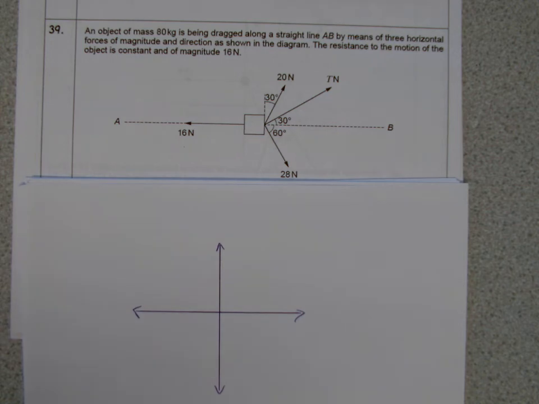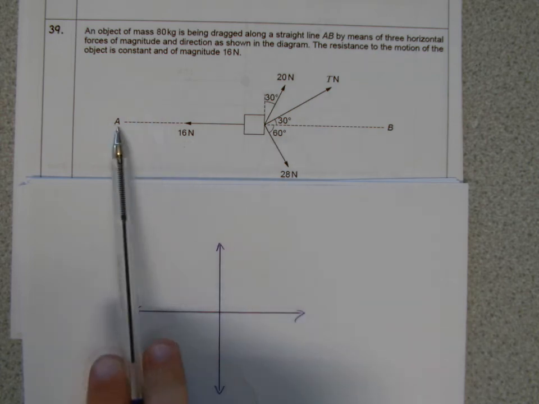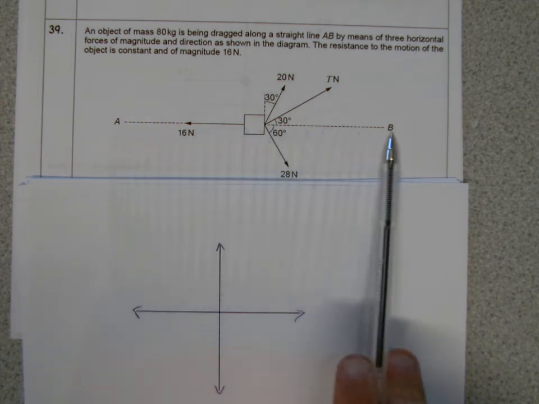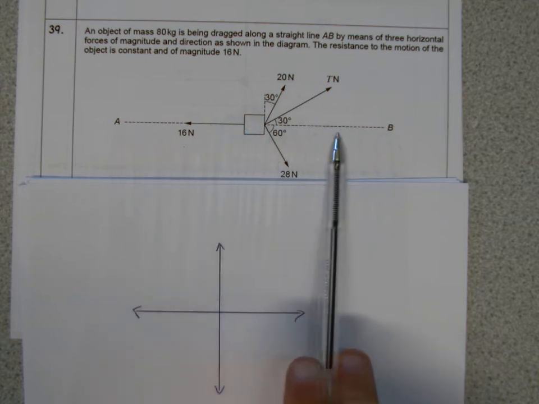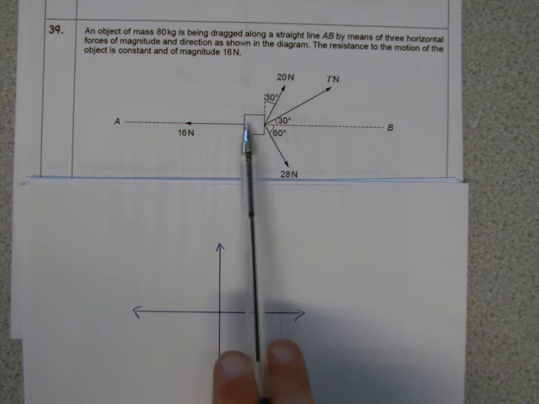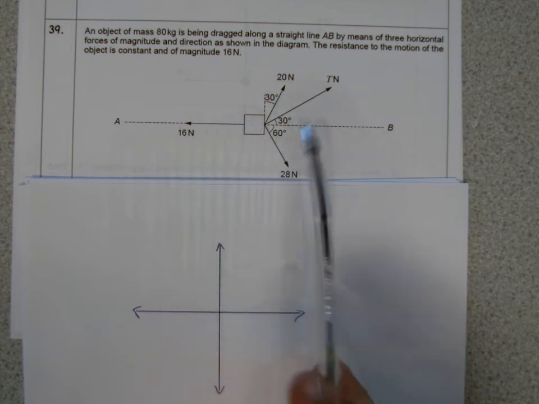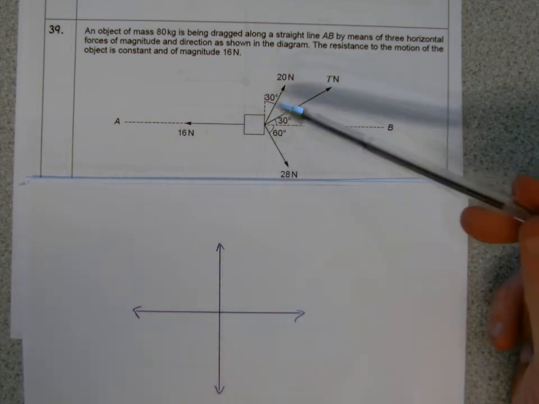Okay, so in this question we've got a mass of 80 kilograms that's being dragged along a straight line AB. It's important to recognize that dotted line AB. The object is moving along that line, not in any other direction. In order to achieve that, you've got all these forces pulling it.